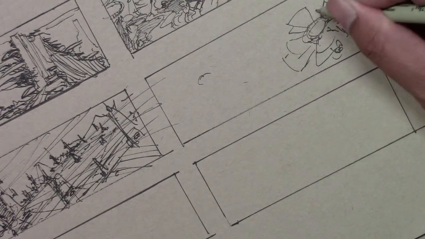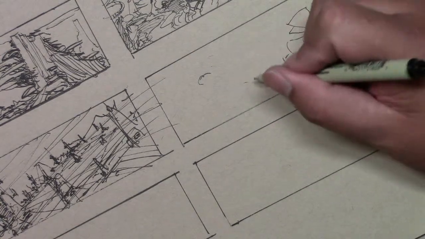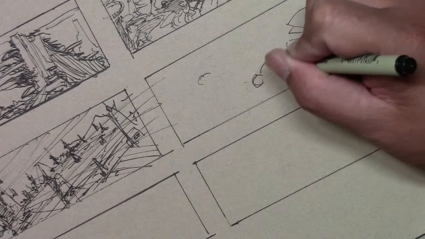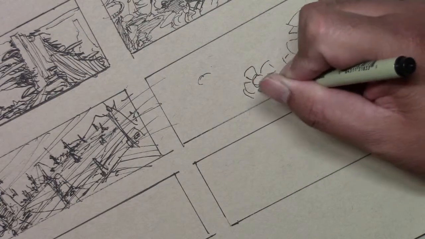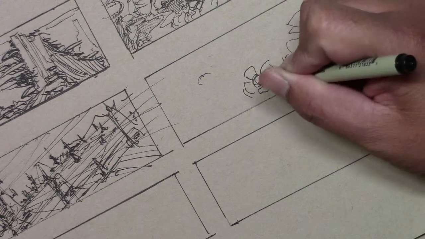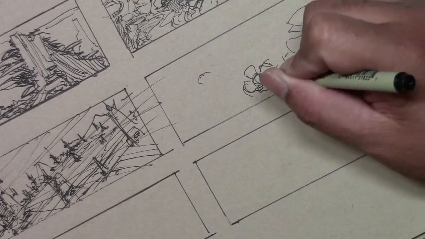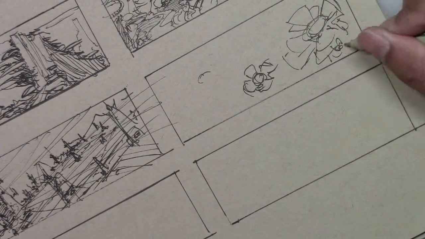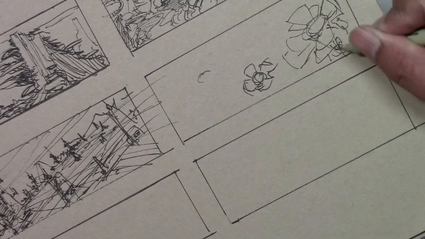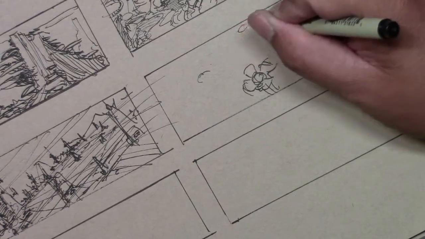I'm thinking, repeating some of the shapes, repeating some of the things. I want to keep the floral form, but we could all pivot down different.